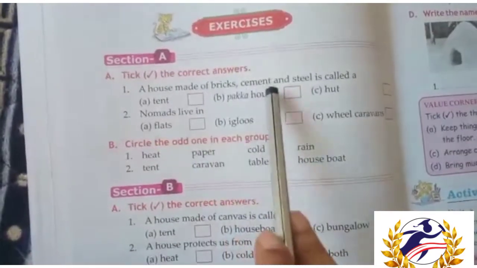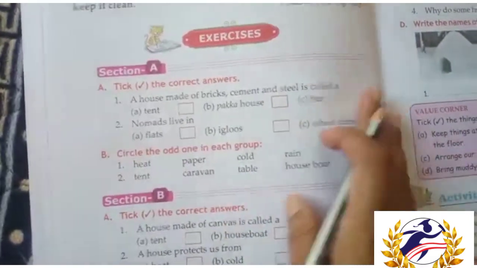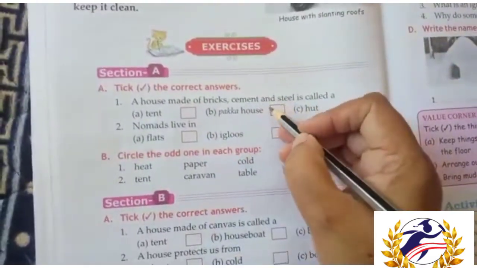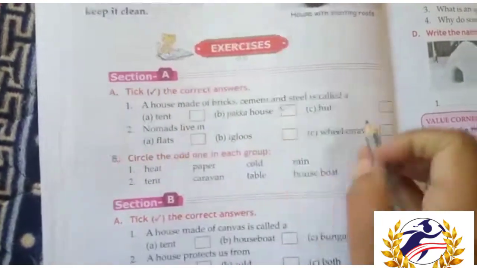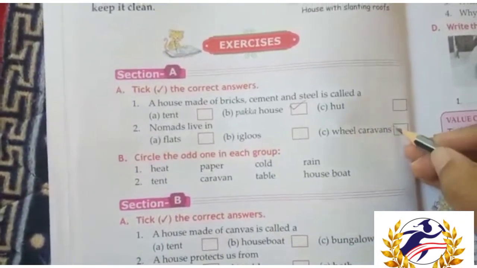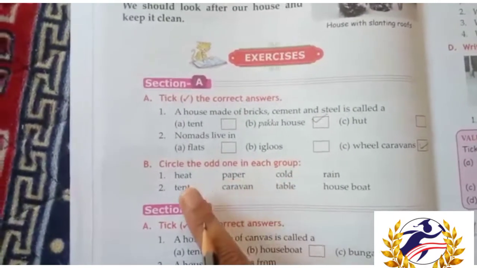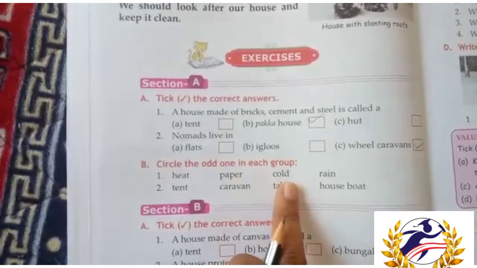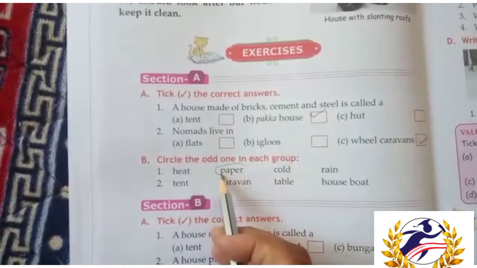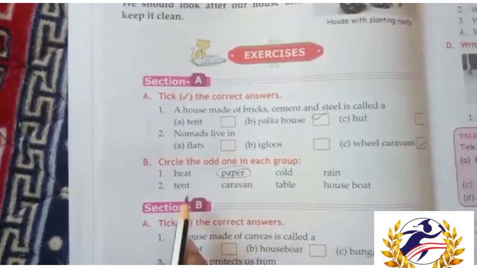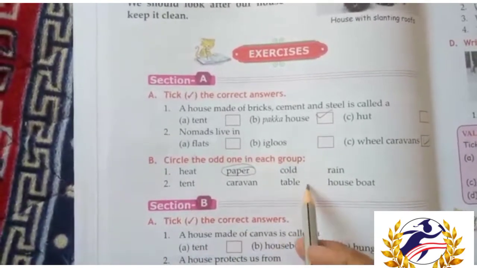The house made up of bricks, cement and steel is called which house? Tent, pakka house or which house? Yes, pakka house. Nomads live in a flat, igloos or wheel caravans. Yes, they are living in the wheel caravans. Circle the odd one in each group. Heat, paper, cold, rain. Yes, heat, cold, rain are conditions of the weather. Paper is different. Now, tent, caravan, table, houseboat. Yes, table.